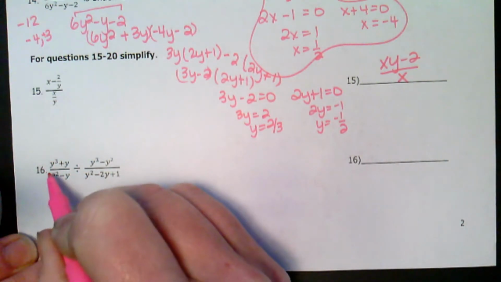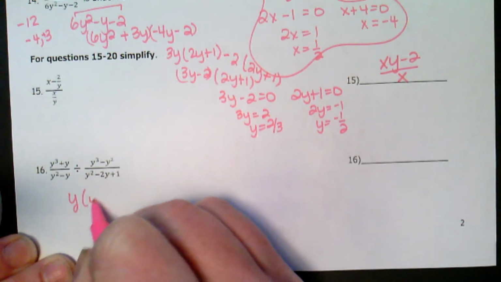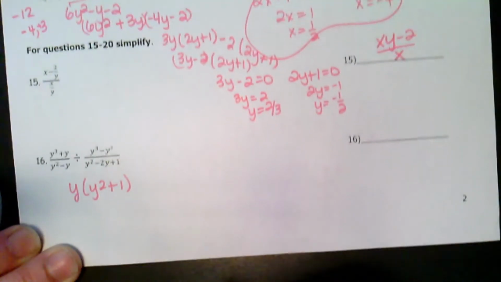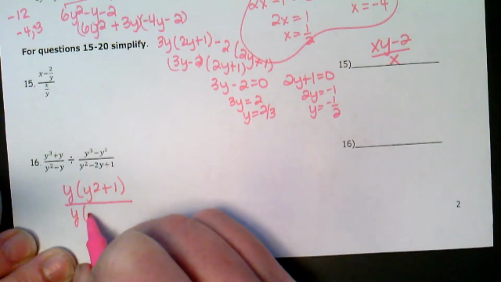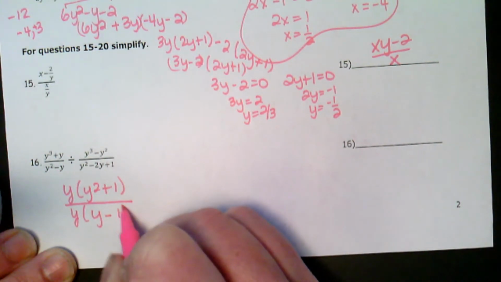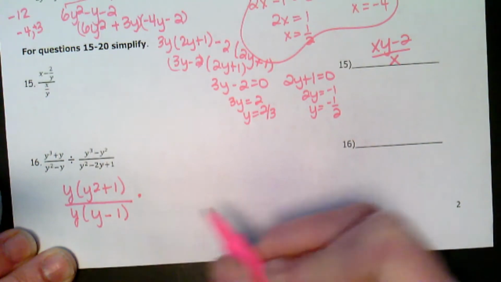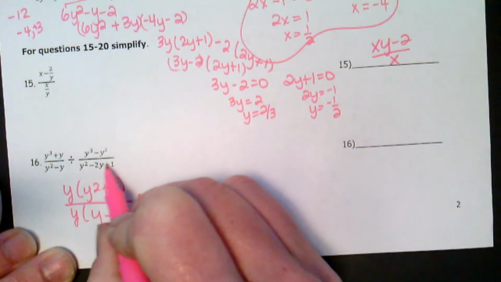We have y cubed plus y. We can take y out of there, so that one's factored. The bottom I can take y out of, and I'm left with y minus 1. Then I'm changing it to multiply, and then we're going to factor this.